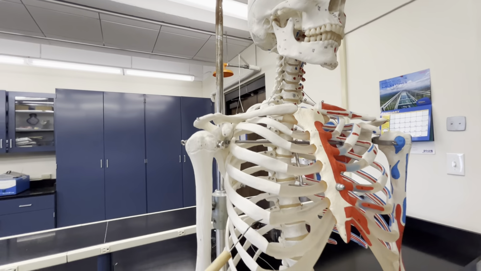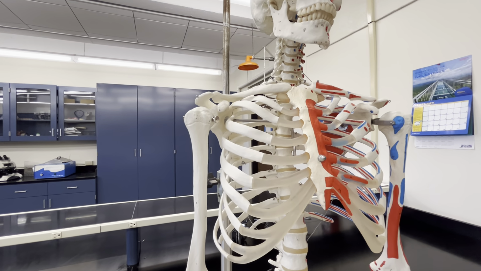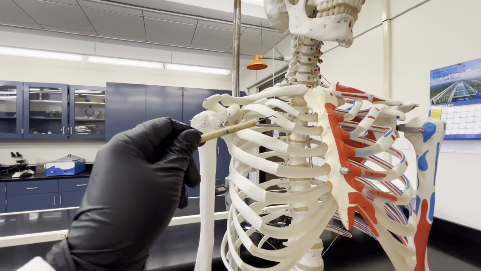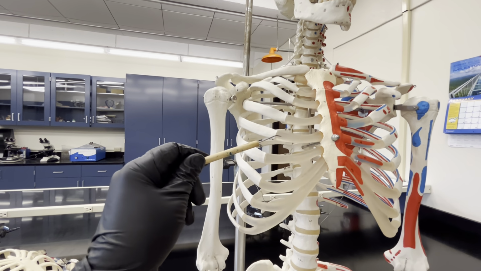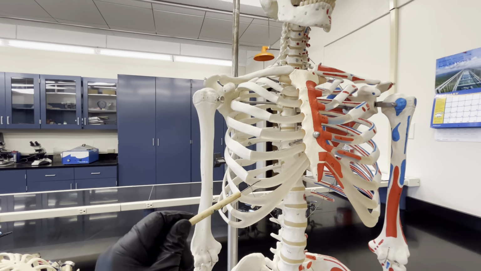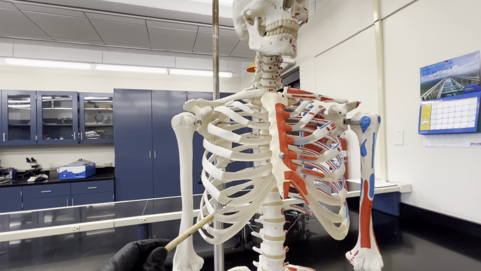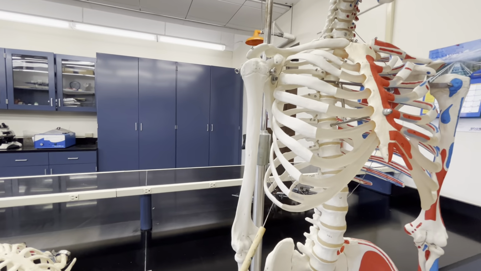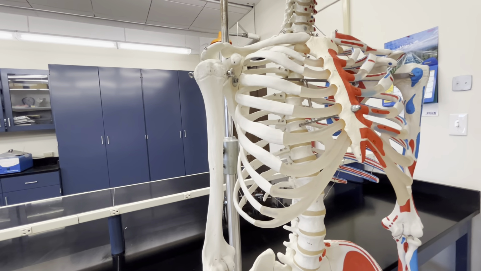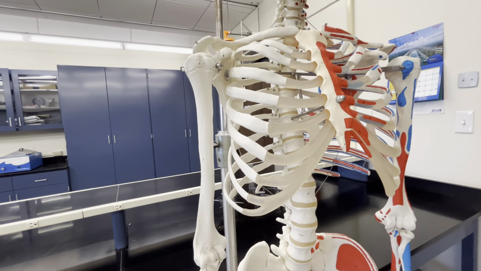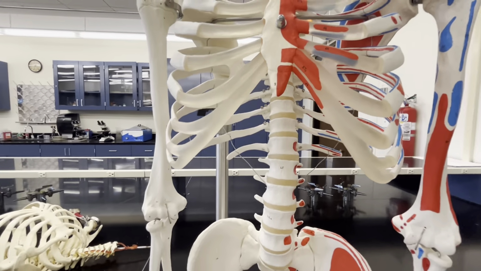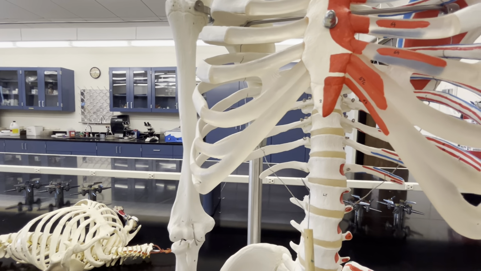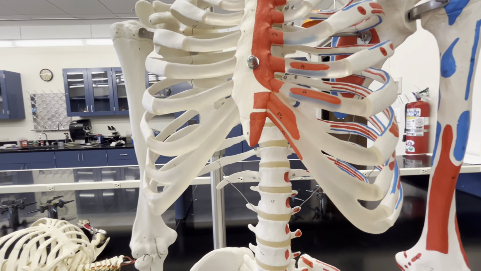There are 12 pairs of ribs. The first 7, 1, 2, 3, 4, 5, 6, 7, are known as the true ribs. The next 3, 1, 2, 3, are known as false ribs. At the bottom over here, there are 2 pairs of ribs. Those are known as floating ribs.